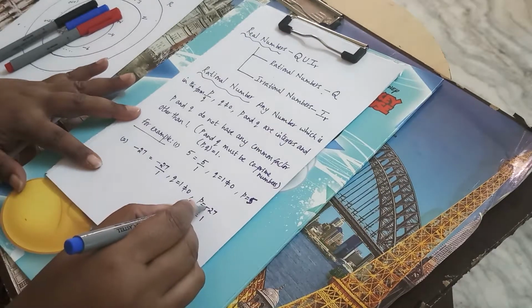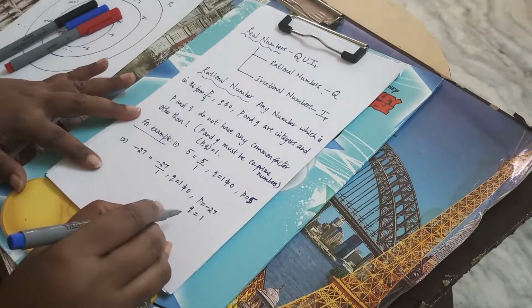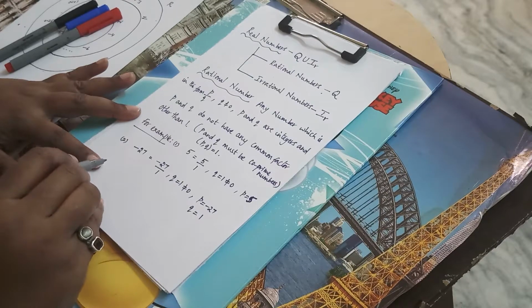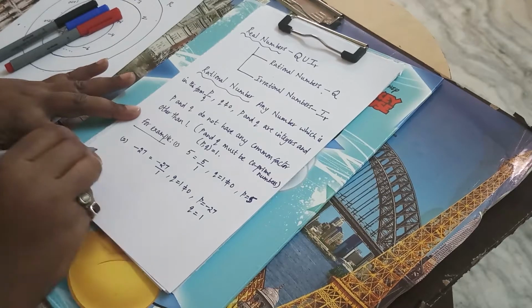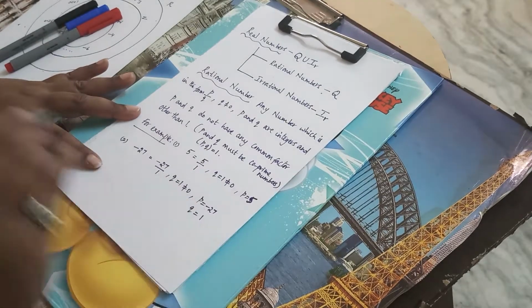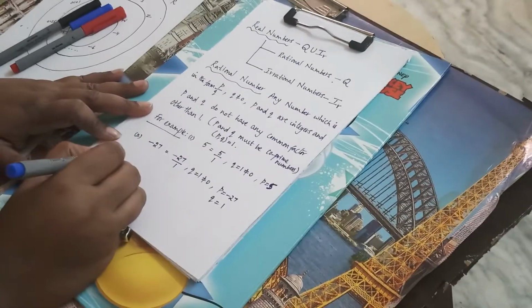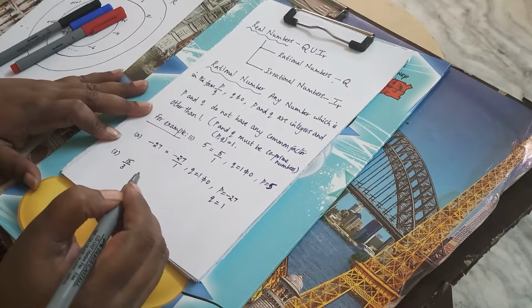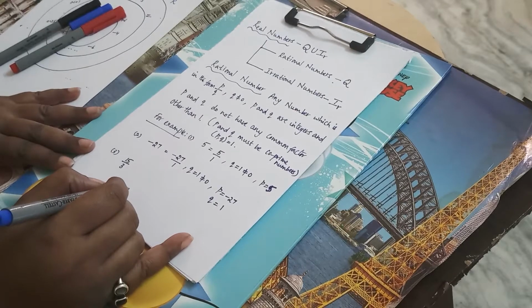So both p and q are integers. P is a negative integer, q is a positive integer. They do not have any common factors other than 1. That is, they are co-prime to each other. One more example. Suppose they are asking you whether 15 by 3 is a rational number or not.